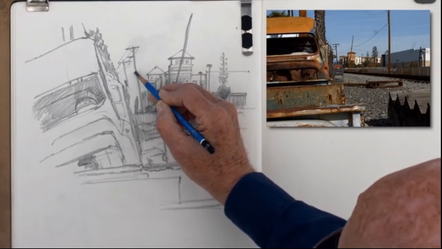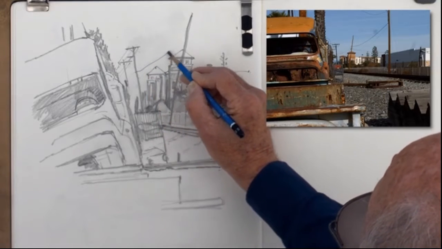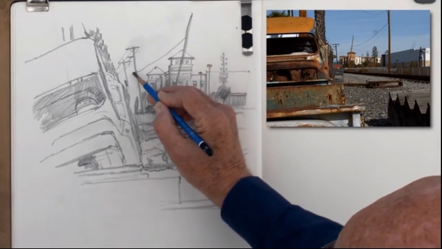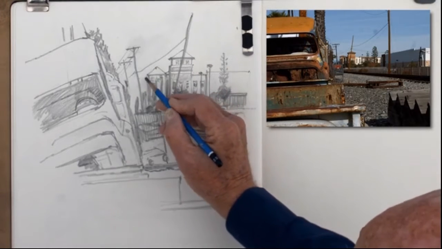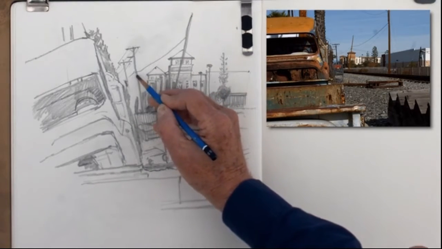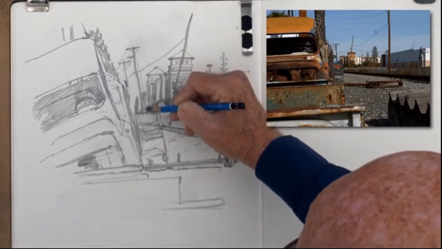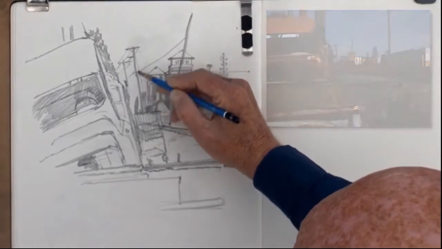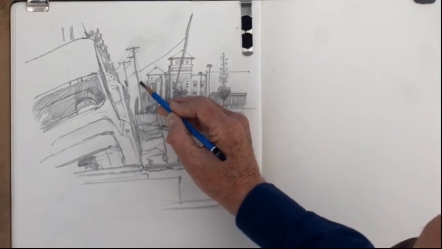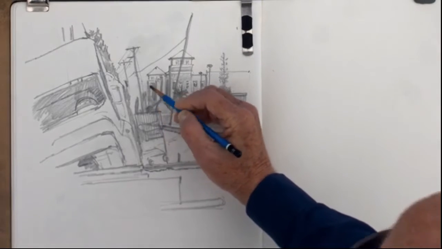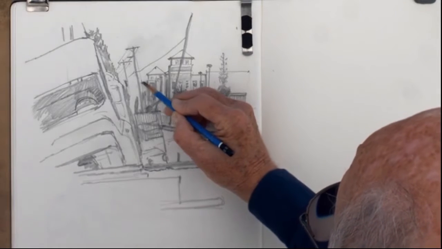And this is going back, and we've got other wires. So we've got guide wires coming down. Just little elements that help to show the cluttered nature of where we're at.